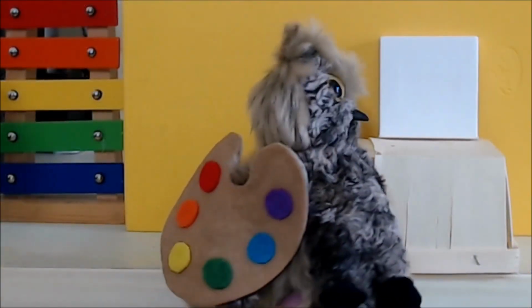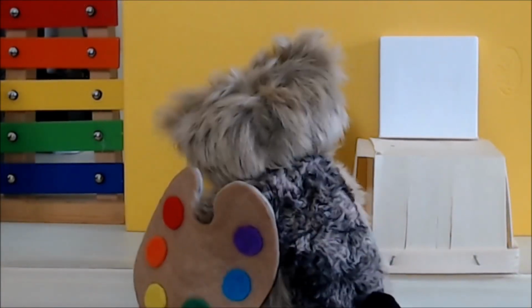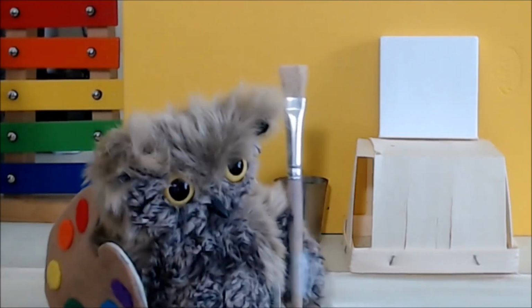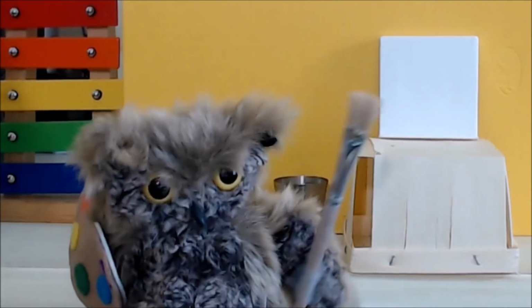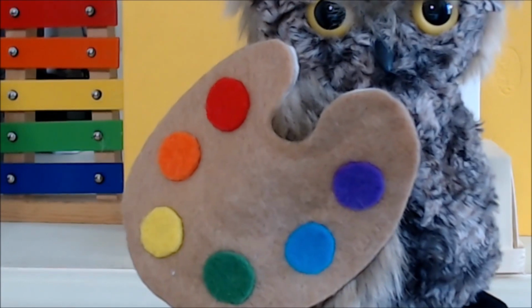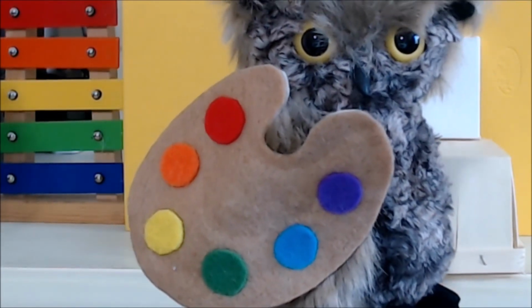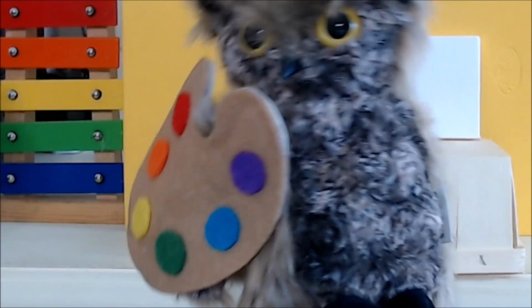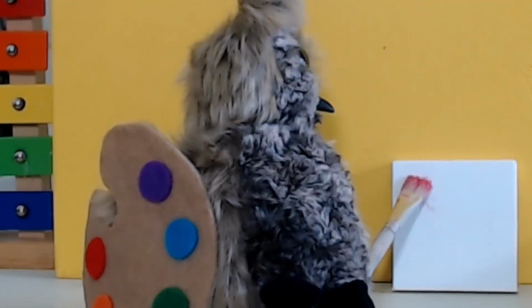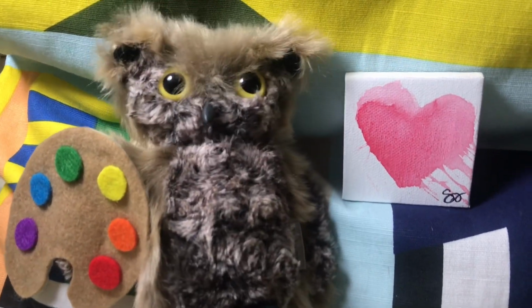And this is Screech. He visits me and all of the other specialists. I wonder if you've seen him in any of their lessons this week. Screech really loves all of the specials, but today he's going to be creating a painting. What color should he choose? It looks like he chose red. I wonder what he's going to paint. Can you guess what it is yet? Wow, I love that heart, Screech.